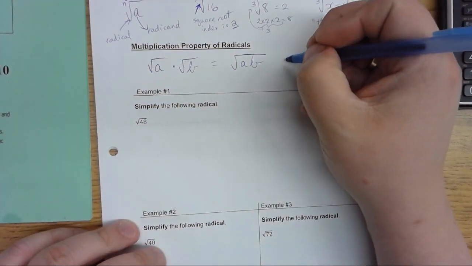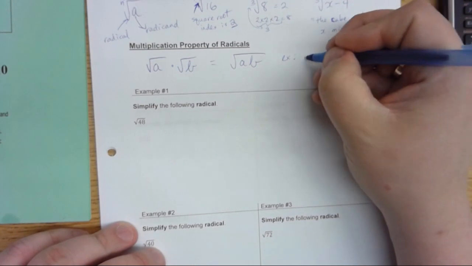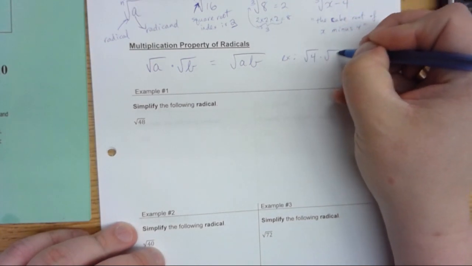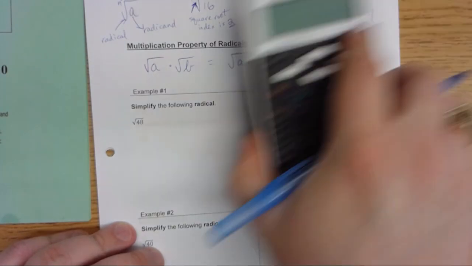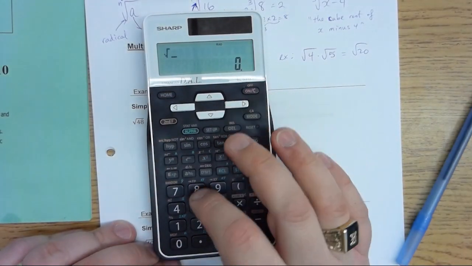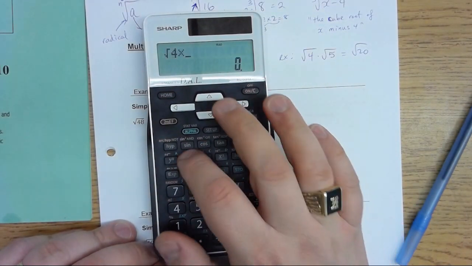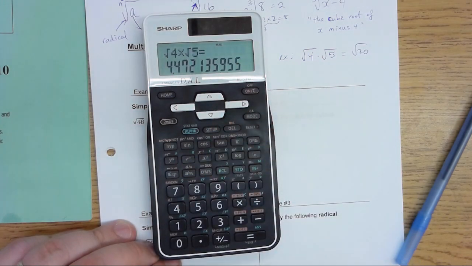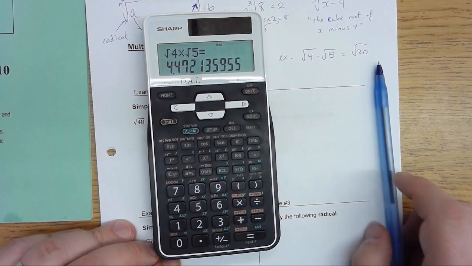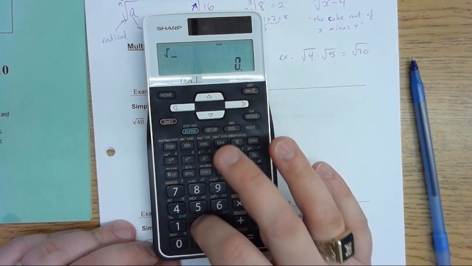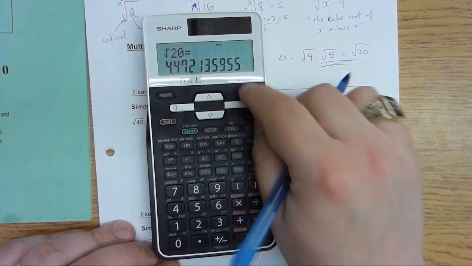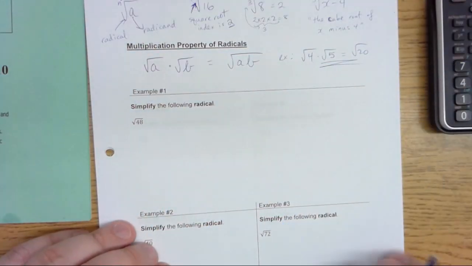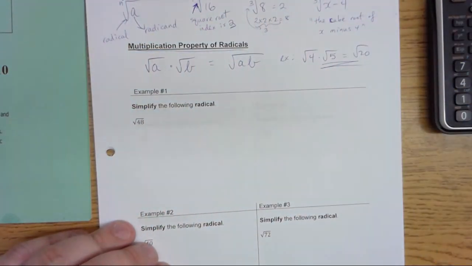An example with numbers would be that the square root of 4 times the square root of 5 is actually the square root of 20. And if you don't believe it, we can actually prove it here. The square root of 4 times the square root of 5 is about 4.47 and change. If I take the square root of 20, I get the exact same decimal. So yep, that is an actual rule that we can use, the multiplication property of radicals.